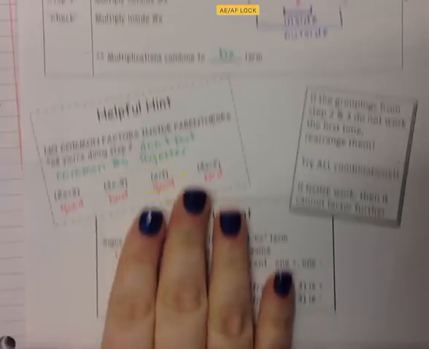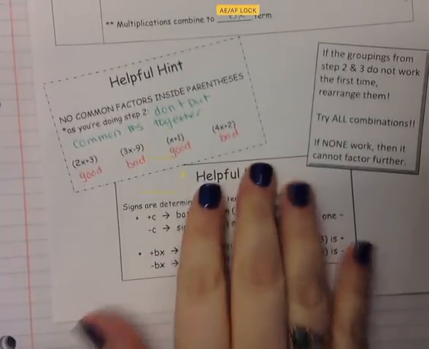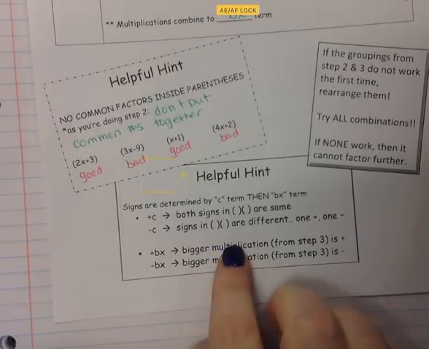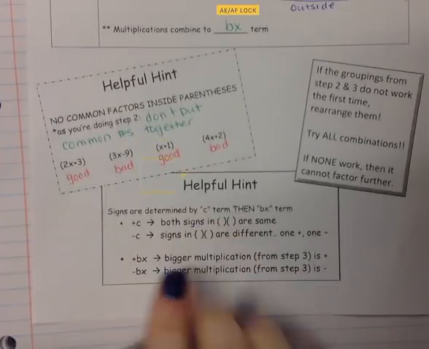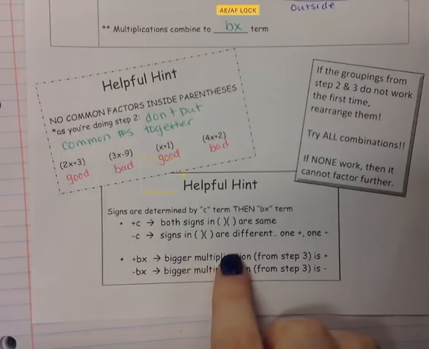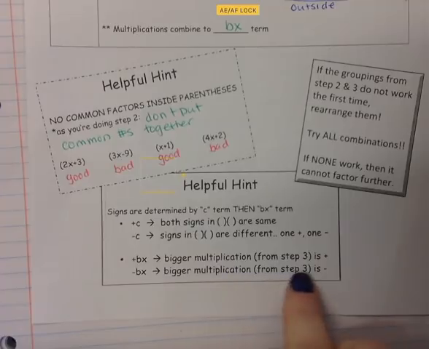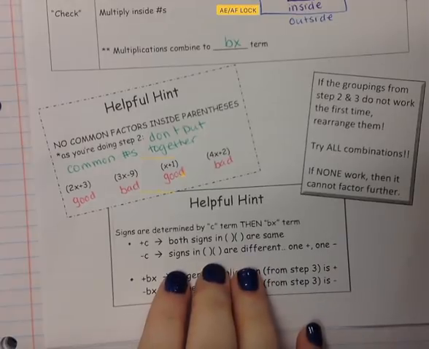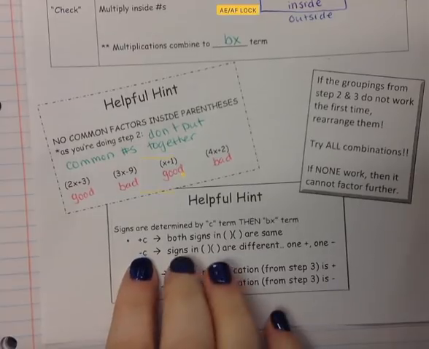So this will go into step 3. When you find the correct terms that will combine to your BX term, if your BX term is supposed to be positive, then the bigger multiplication, from step 3, the outside numbers or the inside, whichever one has the bigger multiplication, that one would have to be positive. If the BX term is positive, the bigger multiplication is positive. If the BX term is negative, then the bigger multiplication is negative. You can worry about the signs at the end, especially if C is negative.